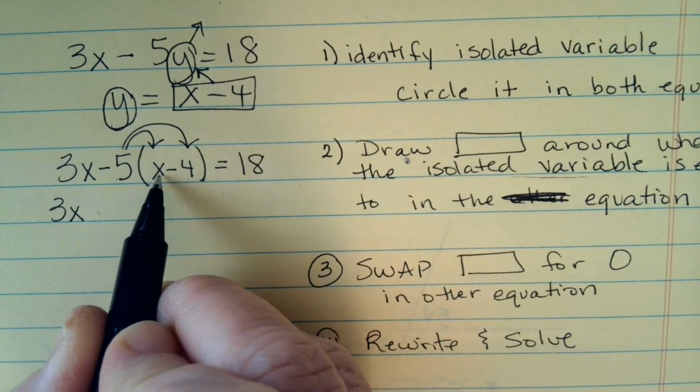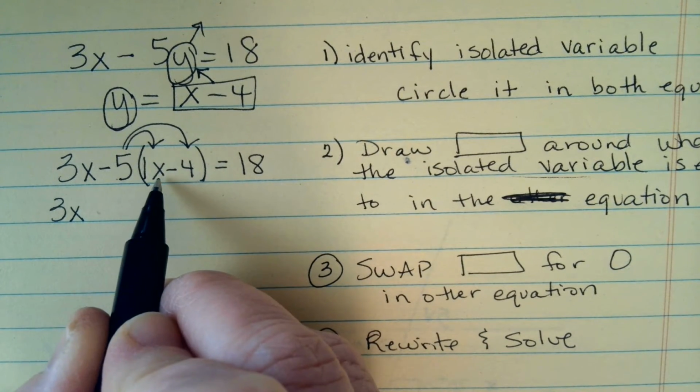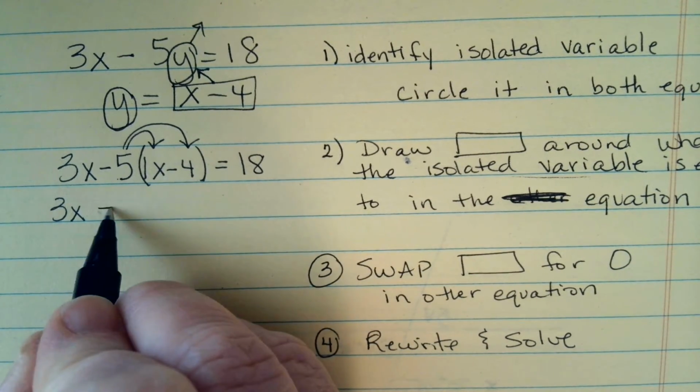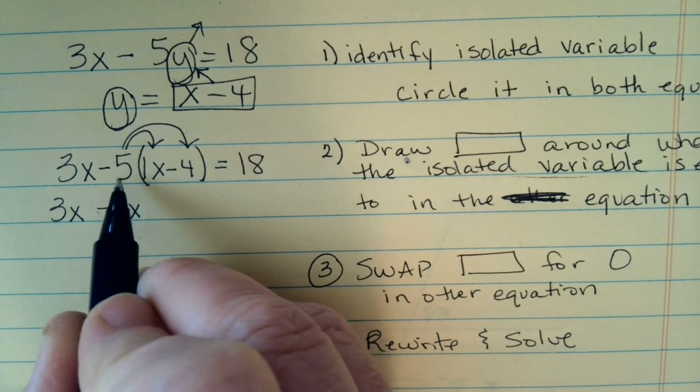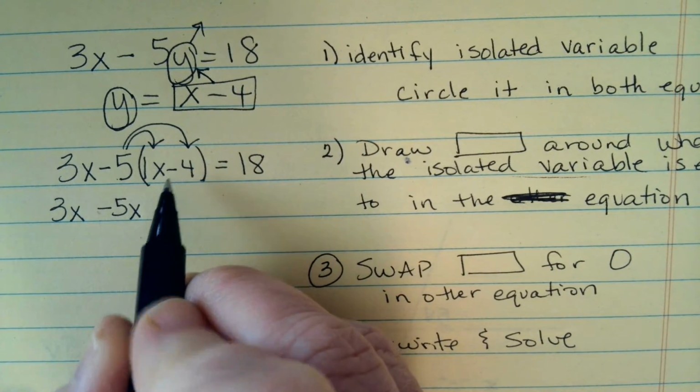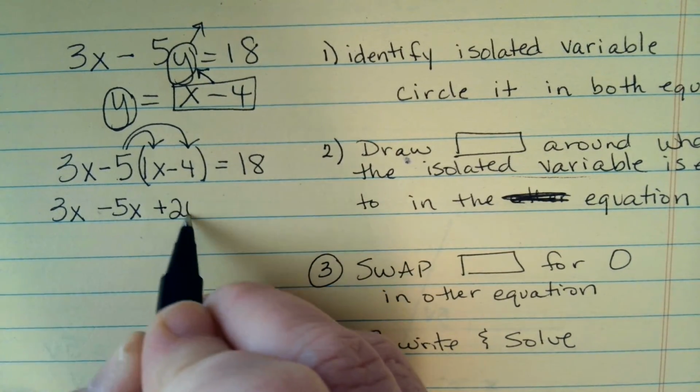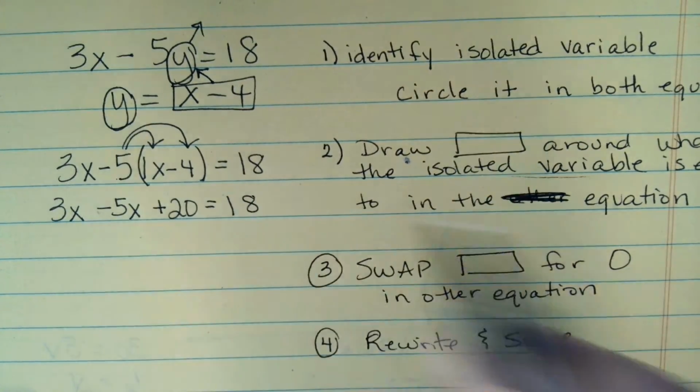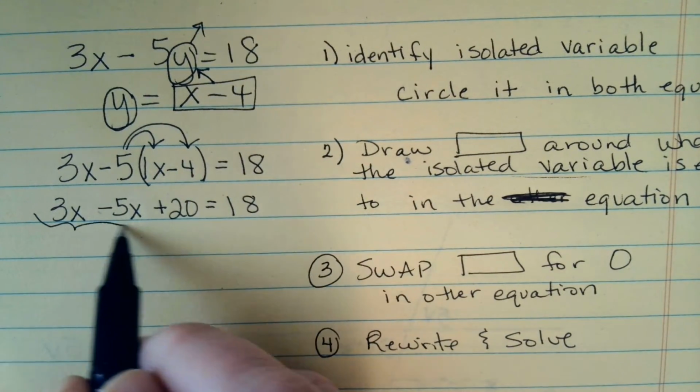Negative 5 times x, if you need to think of it as 1x, that's fine. That's going to be negative 5x. Negative 5 times negative 4 is positive 20. Be careful with your signs right there. Then you'll continue to solve.